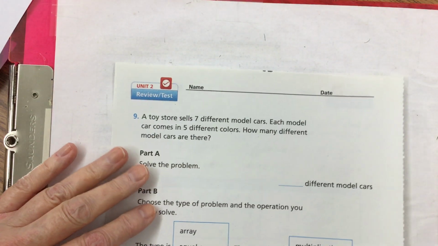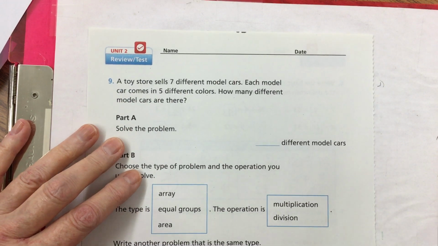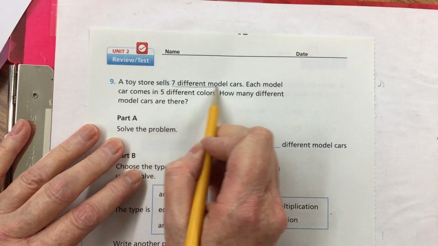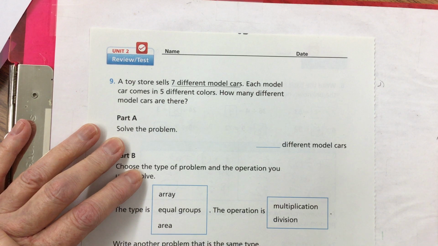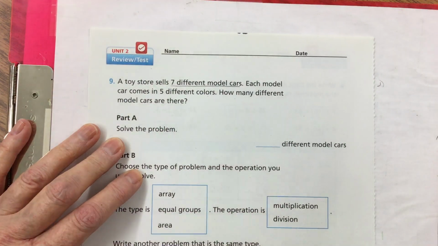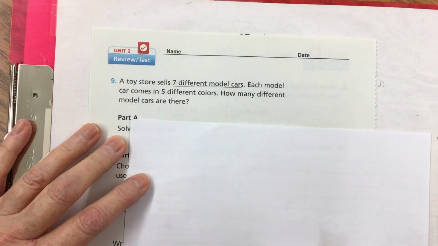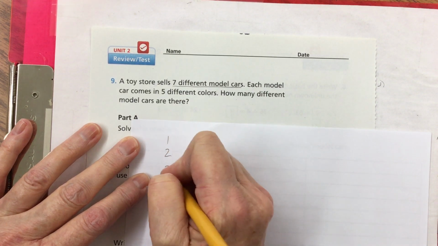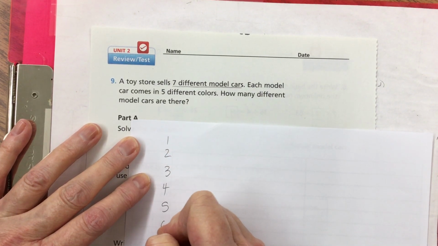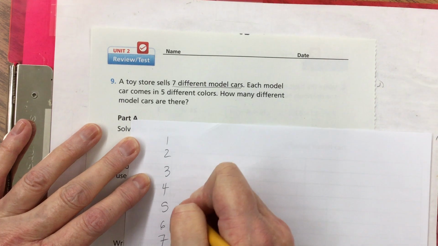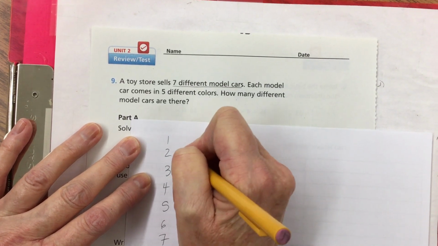All right, on to number 9. A toy store sells 7 different model cars. 7 different ones. So 1, 2, 3, 4, 5, 6, 7 of them. These are all different.